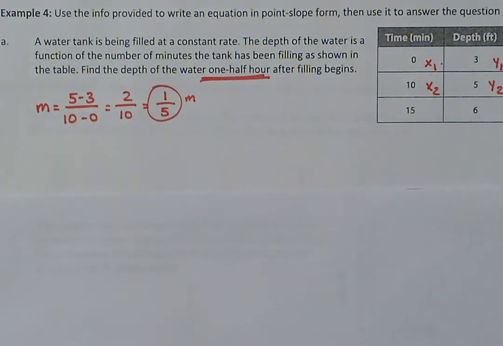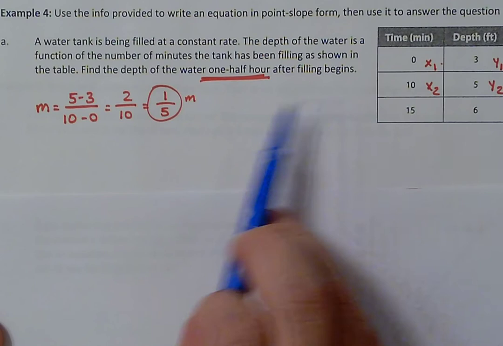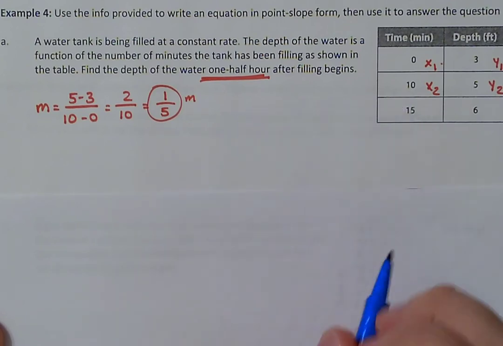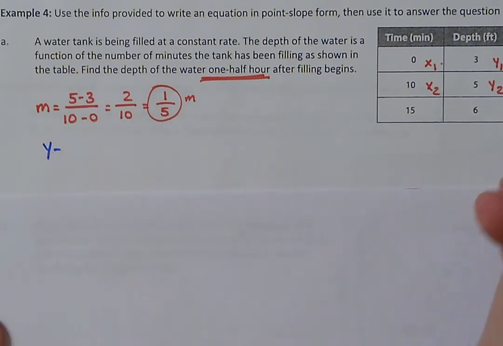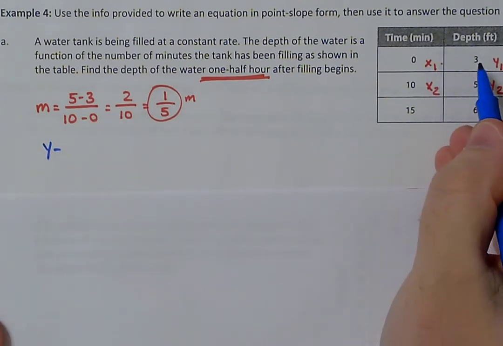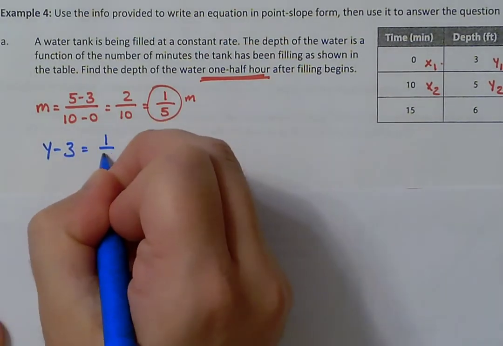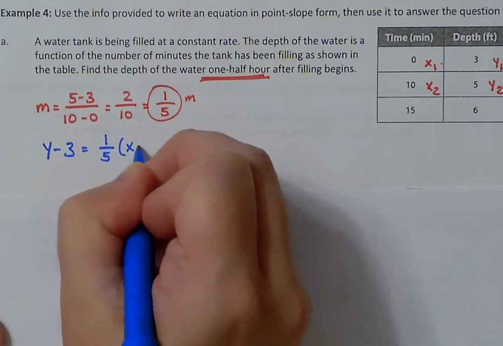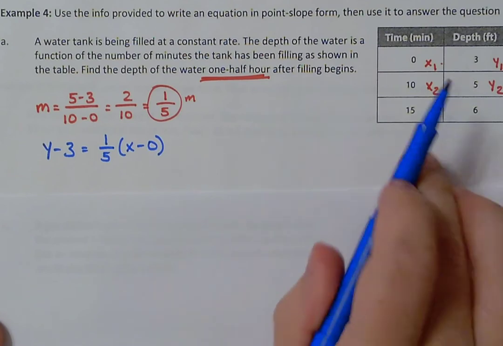Now I need to write an equation in point-slope form, given this situation and given the information I know. Well, I know my slope, and I know one of my points now, so I can use that information to write an equation. So this is going to be y minus, and I'm going to use my x1, y1, so y minus 3 is going to equal 1/5 times x minus 0, just like so.